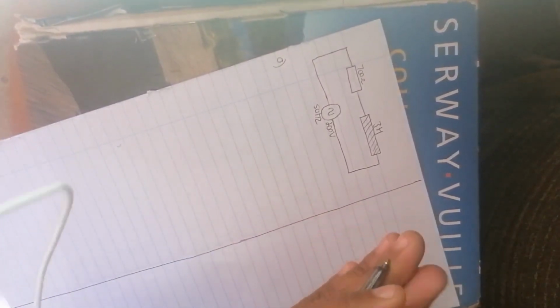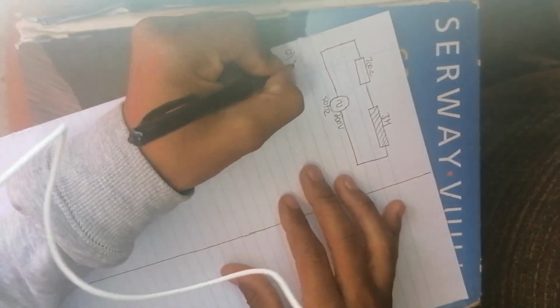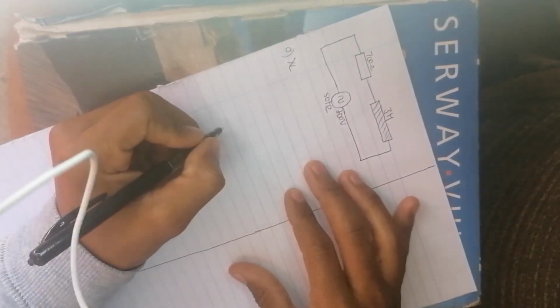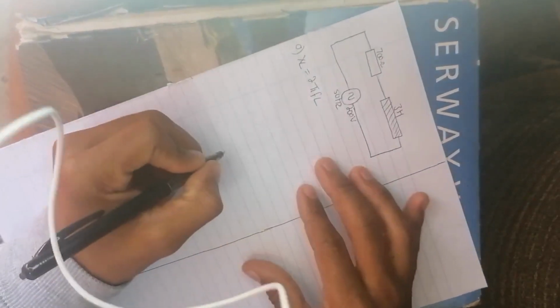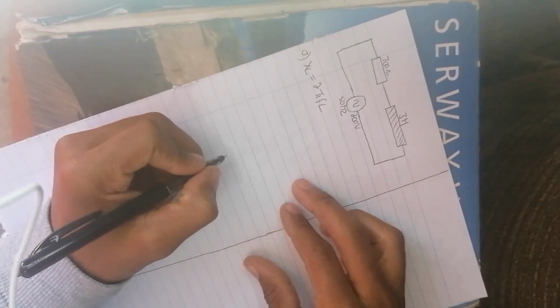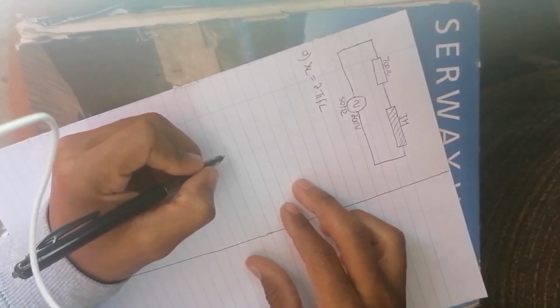It stands as a barrier to the flow of current. So the inductive reactance XL is given by the formula 2 pi FL, and we already dealt with this.